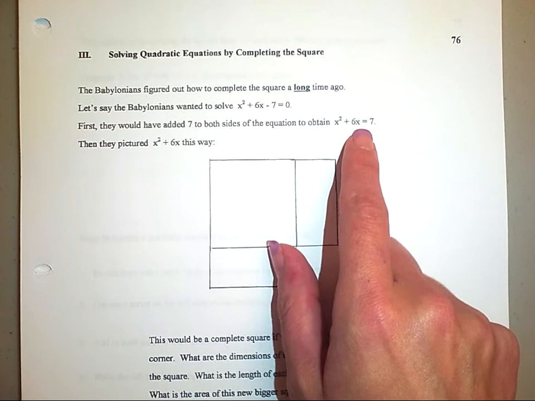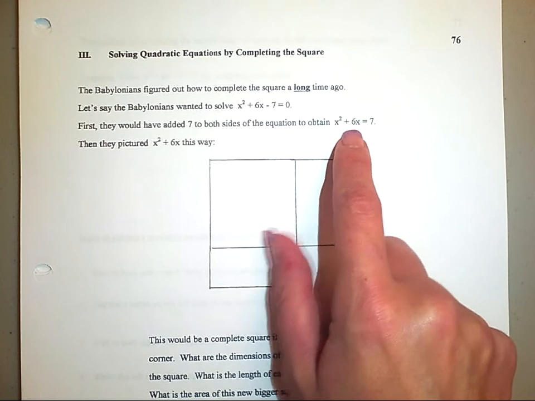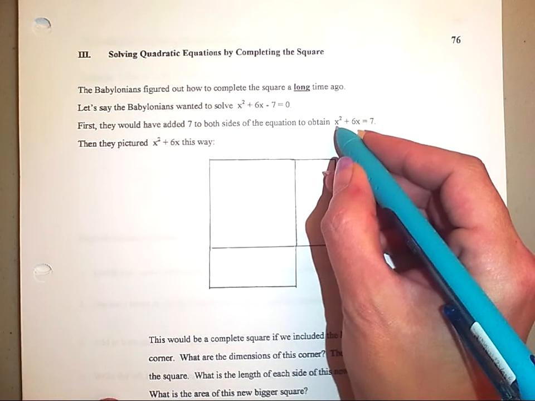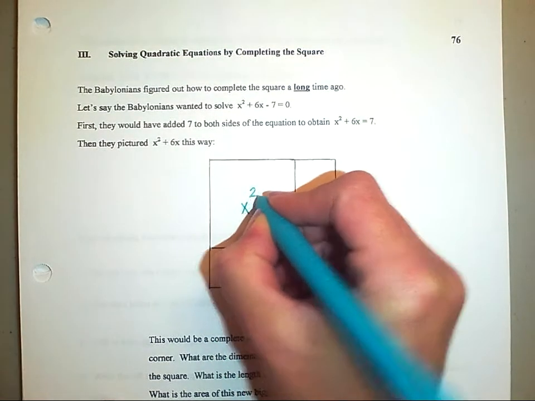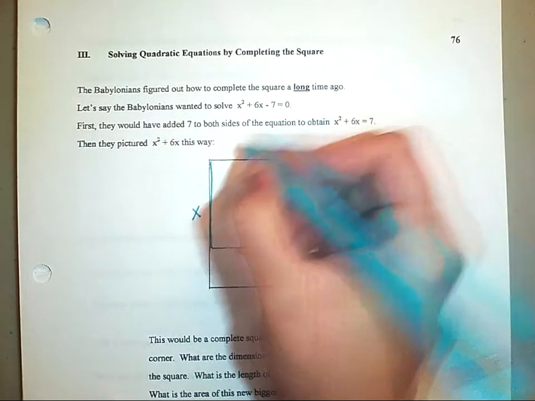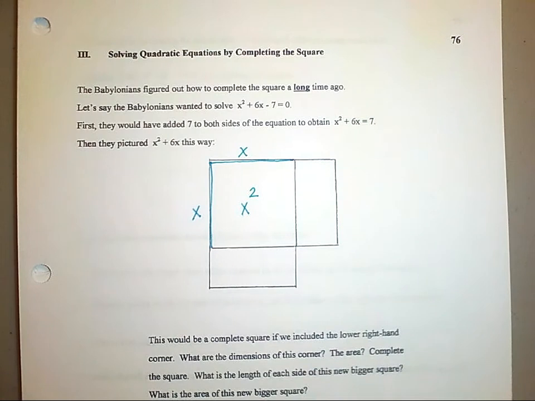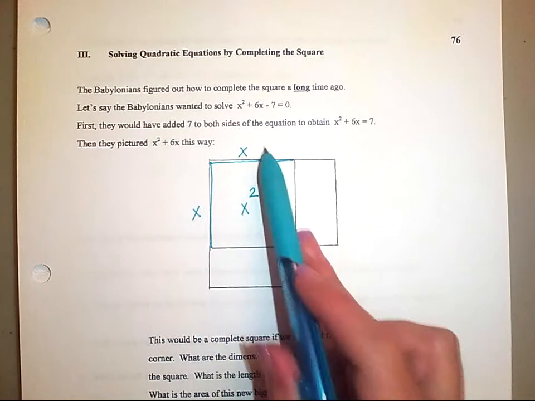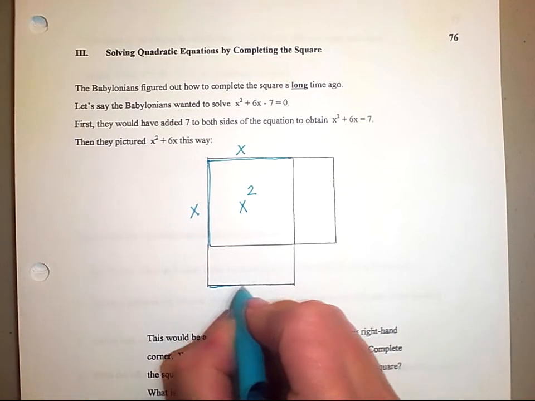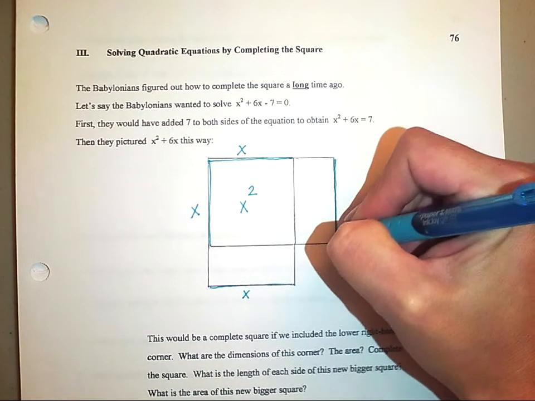Then what they envisioned was, how do I deal with x squared plus 6x in terms of geometry? Well, they thought about it this way. If this square represents x squared, the area of it, then the length of this side must be x, and the length of this side must be x, because the area of a square is length times width, or side squared. Now, what that means is that this is also the side of x, and this rectangle also has a side that is the length of x.